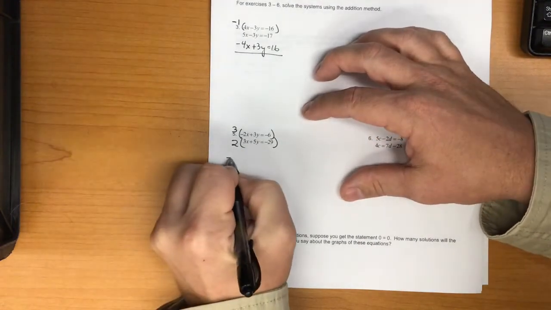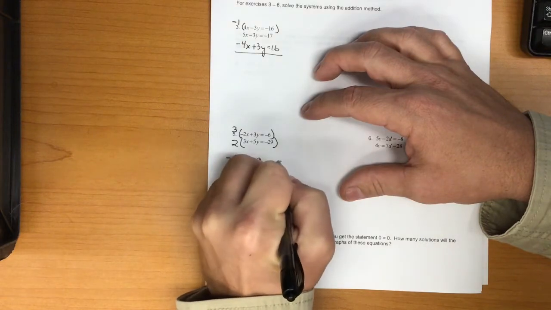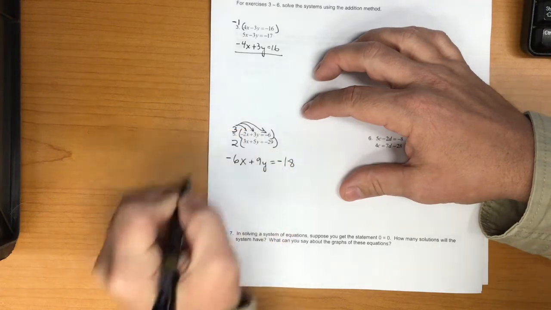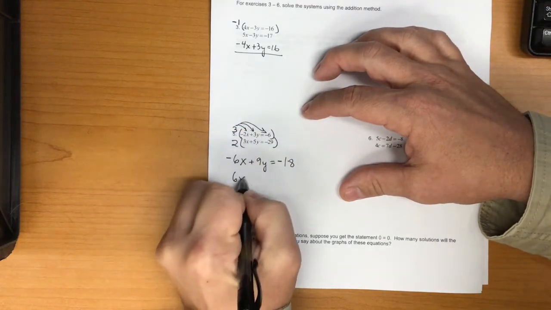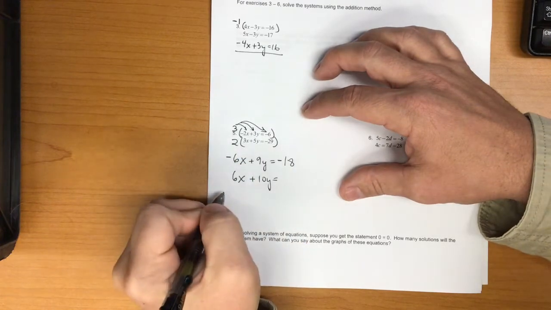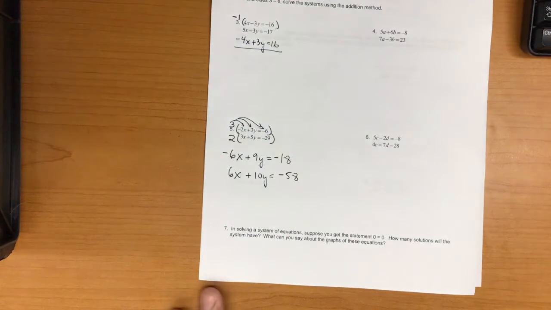So the top equation is going to become negative 6x plus 9y equals negative 18, right? 3, 3, 3. And the bottom equation is going to become positive 6x plus 10y. Negative 29 times 2 is negative 58. So I did both my equations. I had to multiply both of them by something so that they'll eliminate.